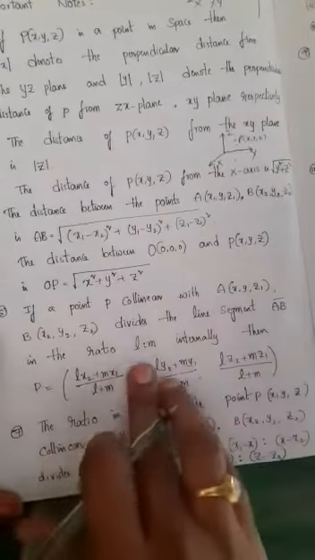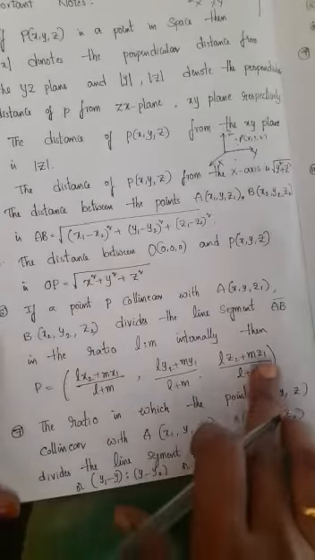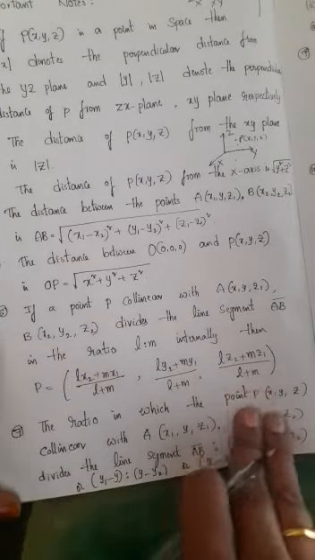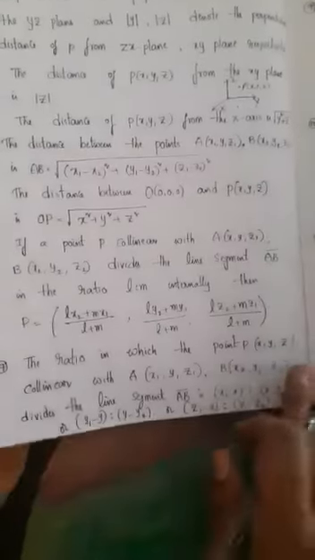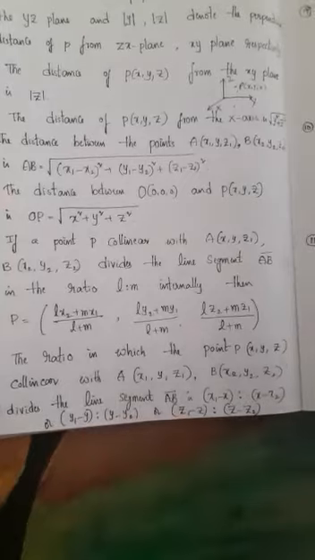If a point P is collinear with AB and divides the line segment AB in the ratio L is to M internally, then another coordinate is added here, L Z2 plus M Z1 by L plus M. In each and every formula we are simply adding the third coordinate.